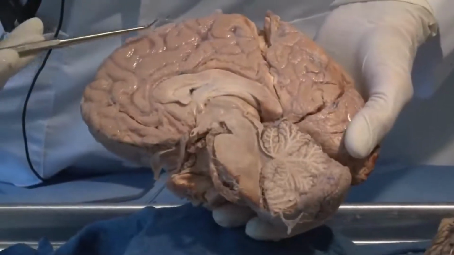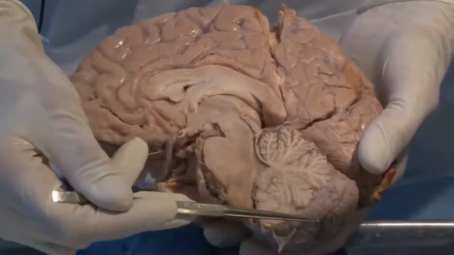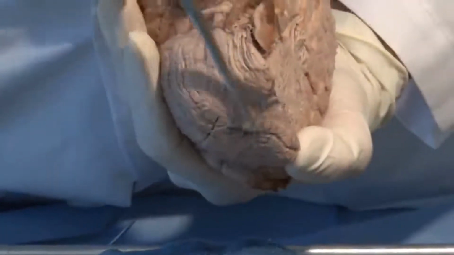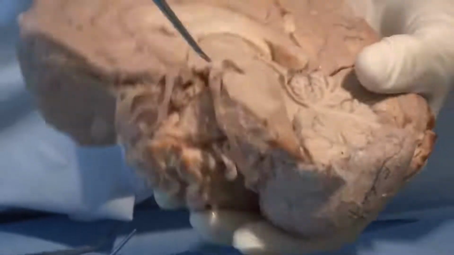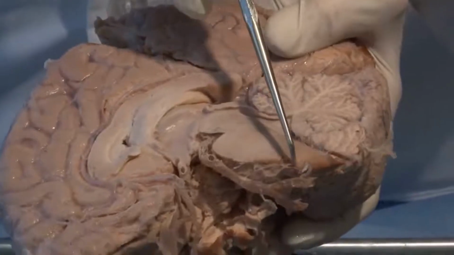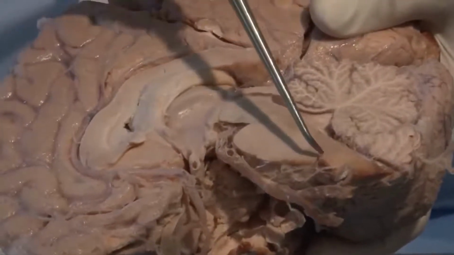The main thing I want you to see on this brain is the brain stem. So this is the cerebellum that we saw before out to the side, and the brainstem, recall, was in the middle. Here we have the brainstem on a mid-sagittal. This is cut in the middle. So this is a mid-sagittal section.